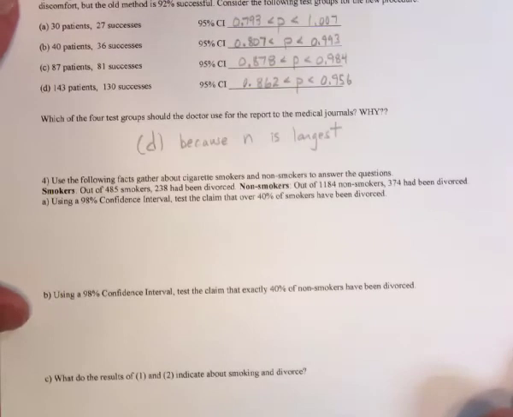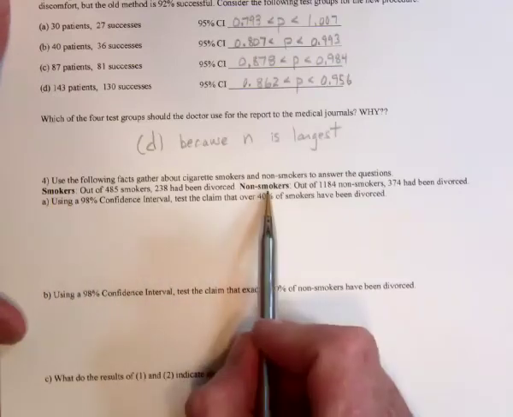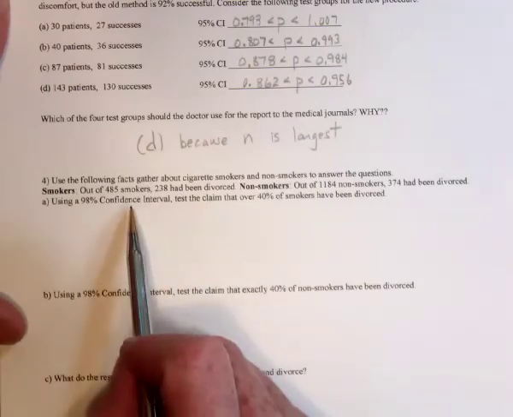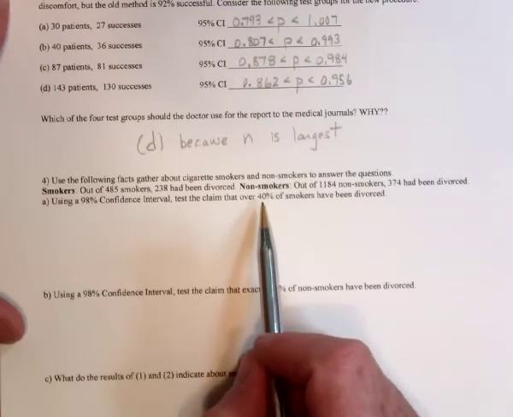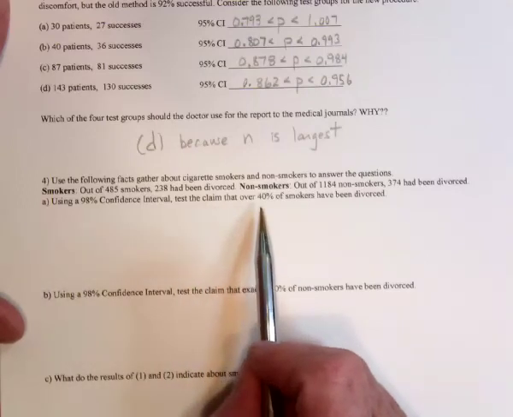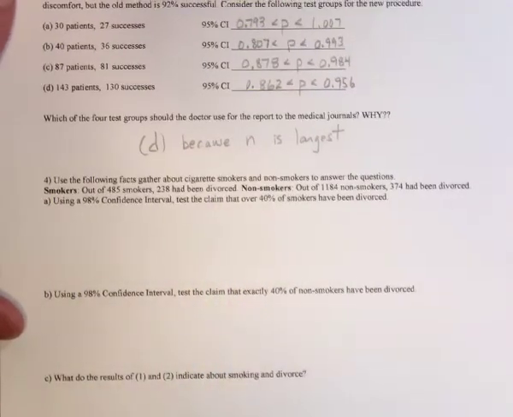All right, on to the last part of the review here. So you've got this data out of the smokers, and here's the non-smokers. So test the claim using a 98% confidence interval that over 40% of smokers have been divorced. Well, if you've never seen this part before, that's because I'm trying to sneak in a little bit of the next chapter, but it goes like this.